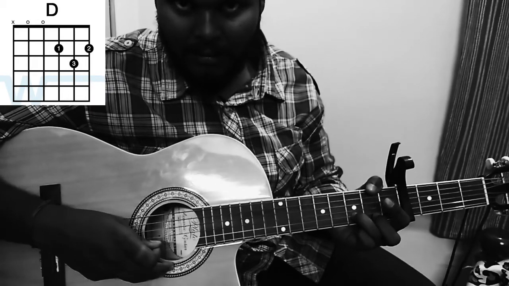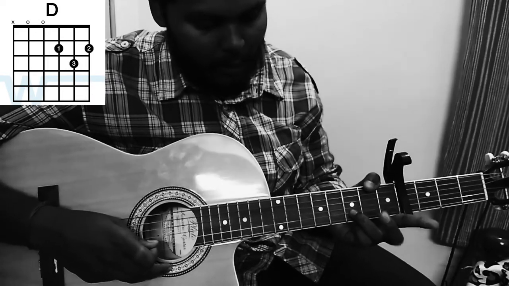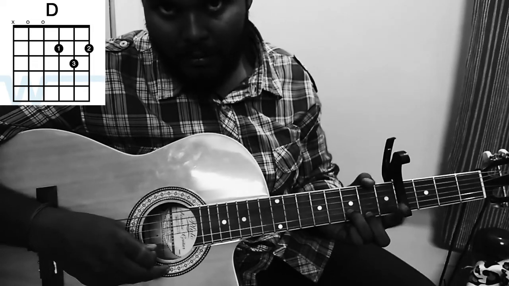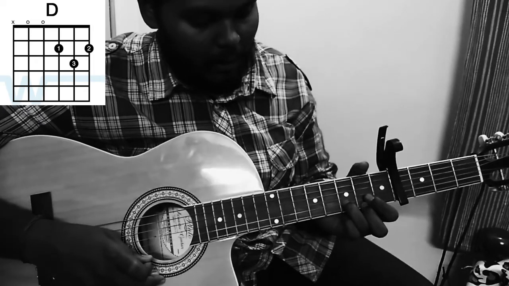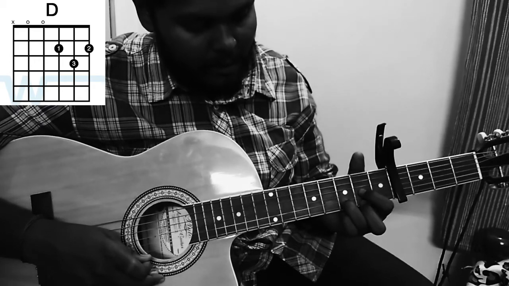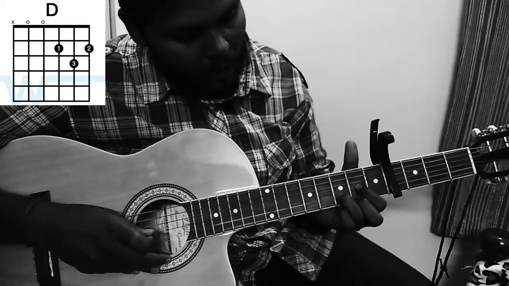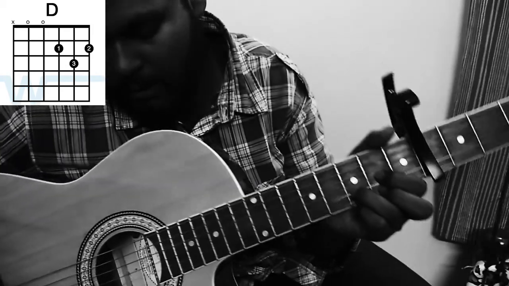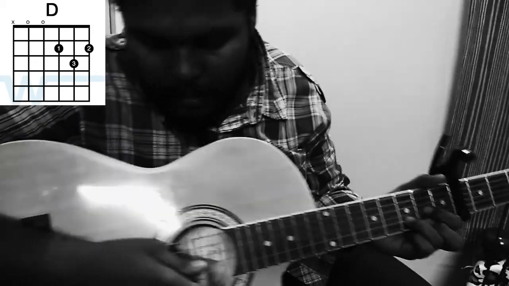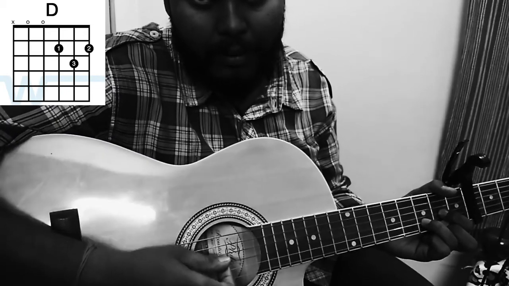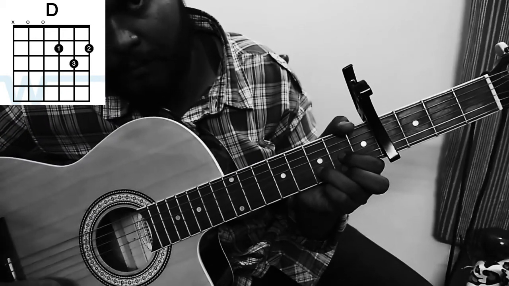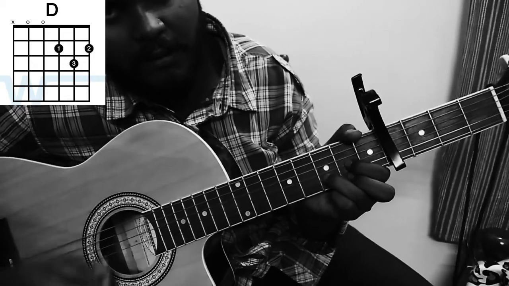Now you play a D chord. Place your ring finger as it is, in 3rd fret of B string, and place your middle finger on high E string, the last string, 2nd fret, and then place your index on the 2nd fret of G string. This is how it looks, and you should play only the bottom 4 strings for D. That is how D looks and sounds like this.